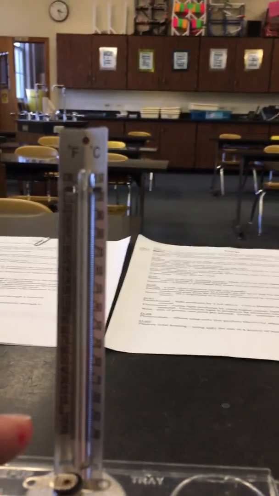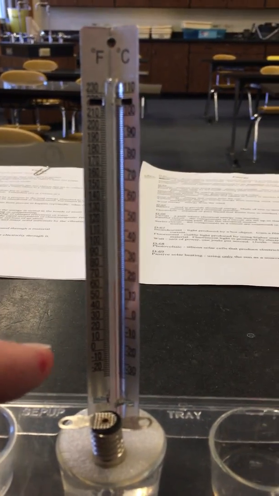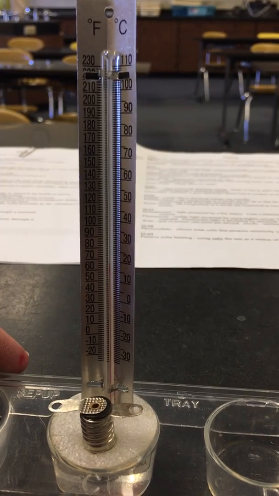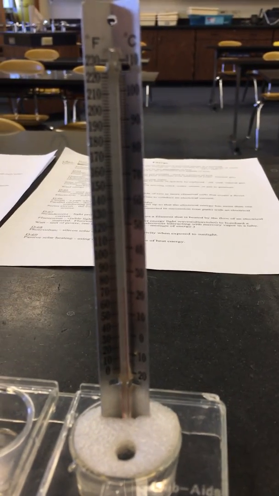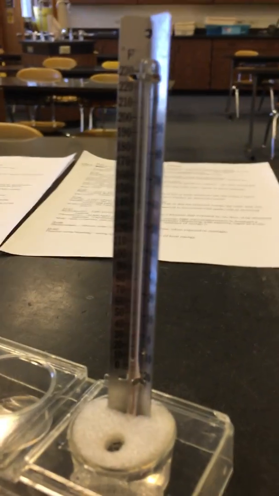If we look at our thermometer in cup A, we have a reading of 20 degrees Celsius.